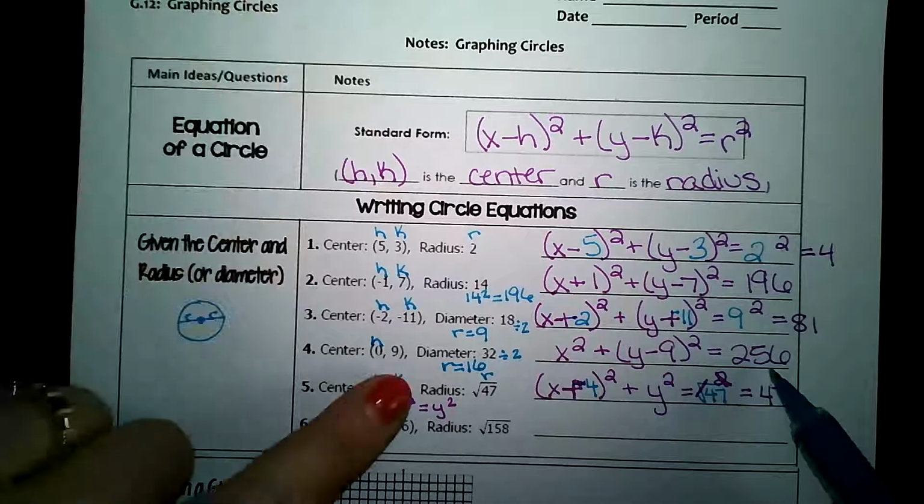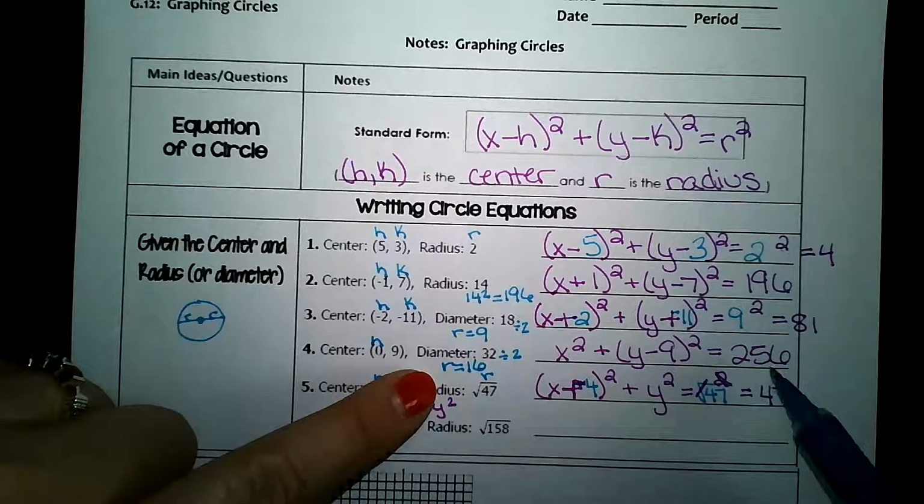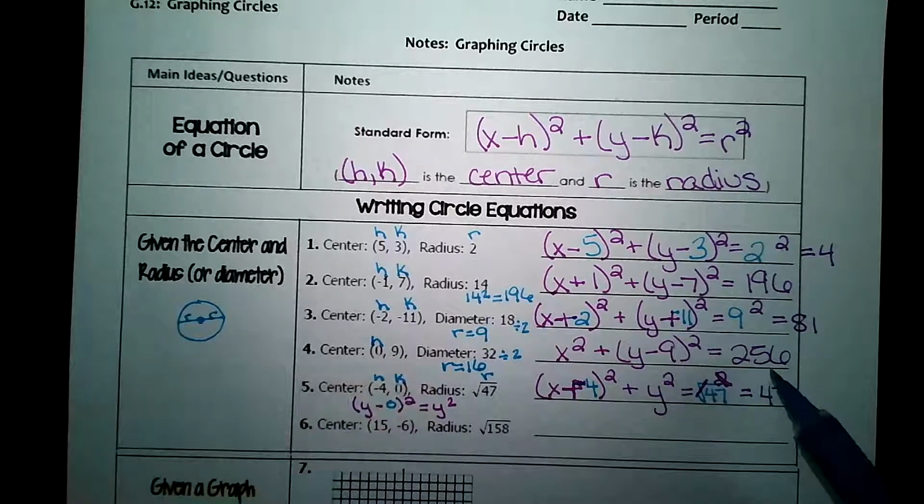And here you've got to be careful. You're given the radius in a sneaky way. The diameter is listed as 32. So if I cut the diameter in half, that makes 16 for the radius. So 16 squared is 256. Your last example is number 6. Give it a shot.